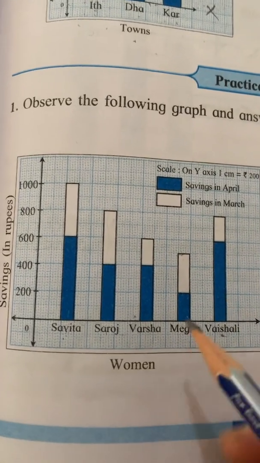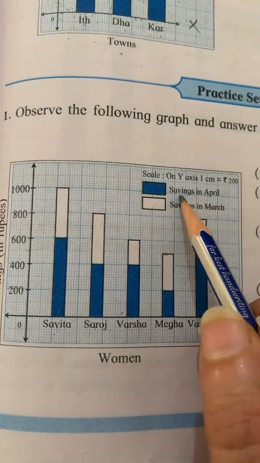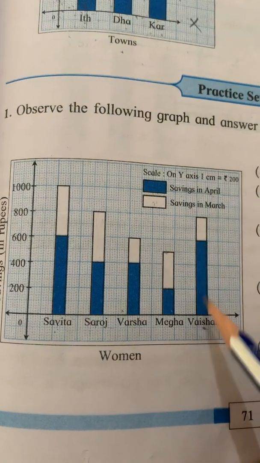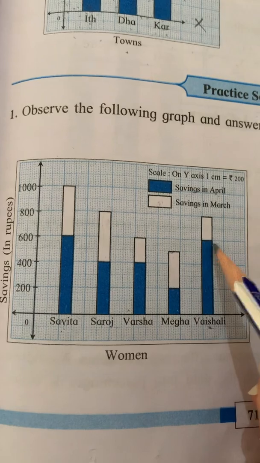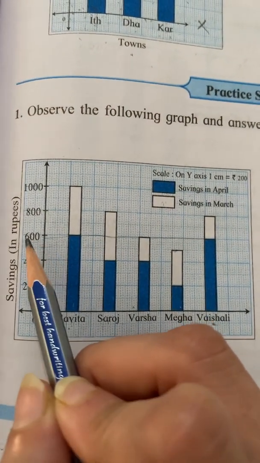From this bar, this color is the saving in April, and this without color is the saving in March. We have to see the color part, because they have asked about April. So this color part means April. So it is 600. Okay, this way you will solve all these questions.